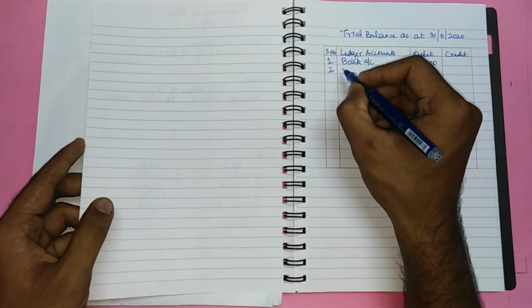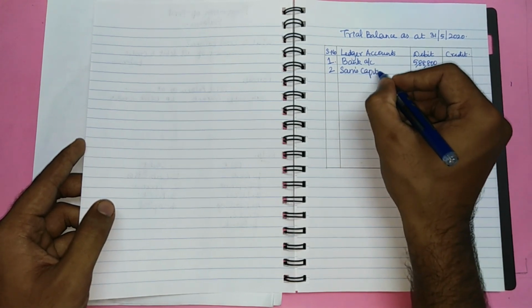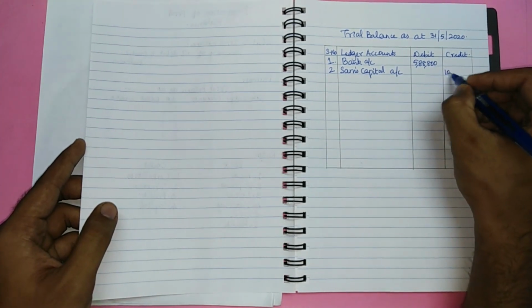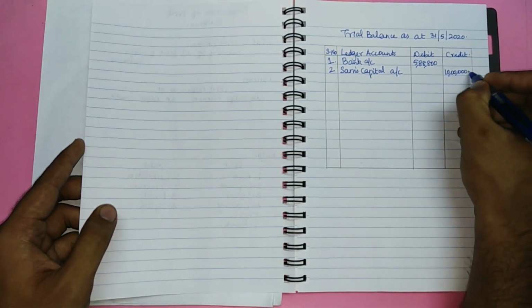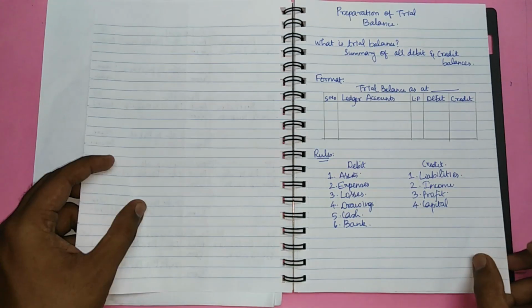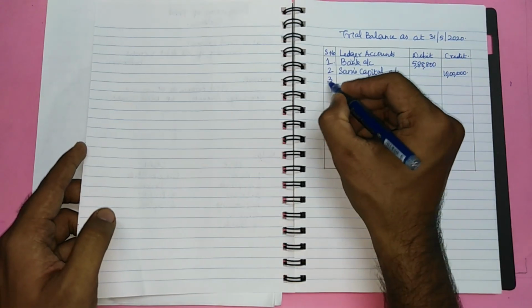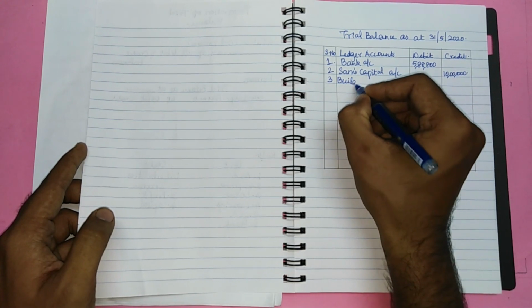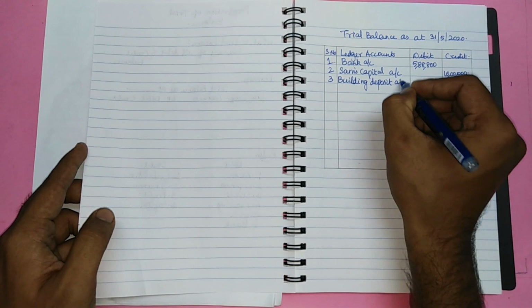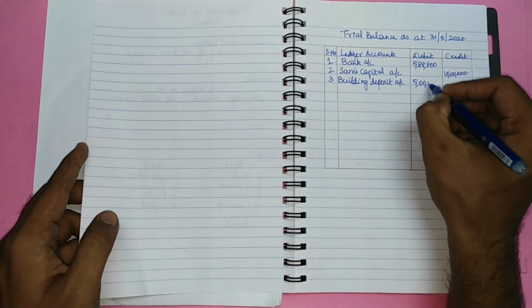So number 2, Sam's capital account credit rupees 10 lakh. The third account is building deposit account and we have a balance of rupees 5 lakh. Since building deposit is an asset, it fits in the debit side. Therefore 3, building deposit account debit rupees 5 lakh.